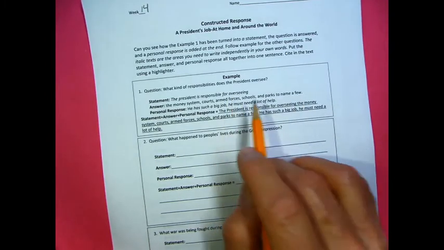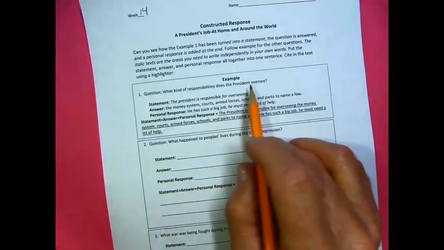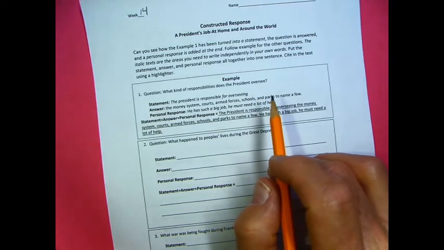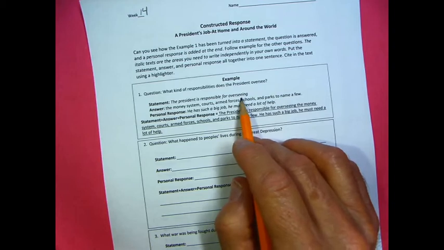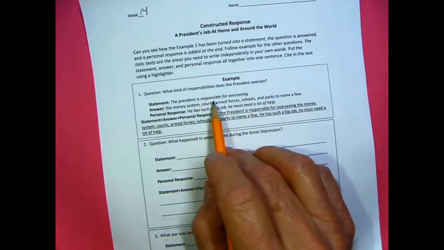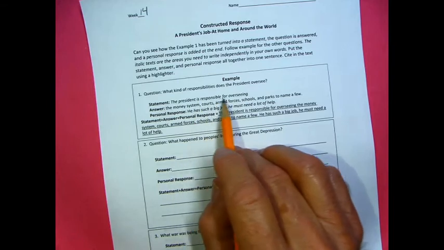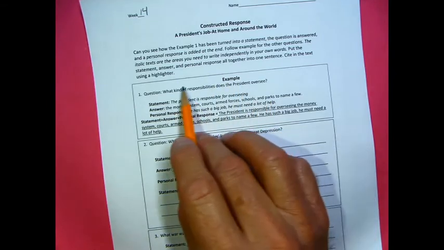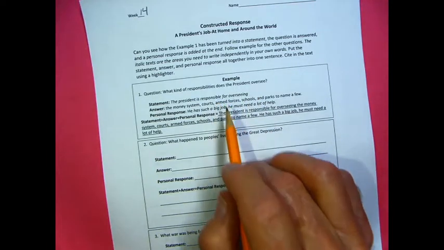Now you can see that I've taken some of the words from the question, and I've had to change them around a little bit. Like oversee, I had to convert to overseeing. Responsibilities, I made singular. The president is responsible for. So "for" wasn't there, "president" was here. So even though I'm creating my own sentence, I can take some of what's inside the question and turn it into a statement and use those words.